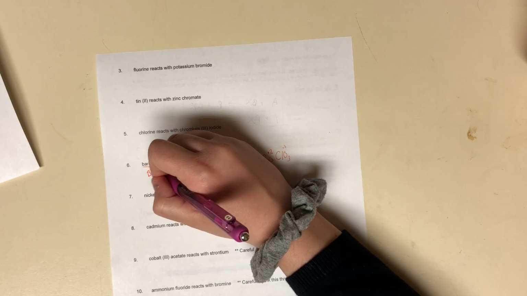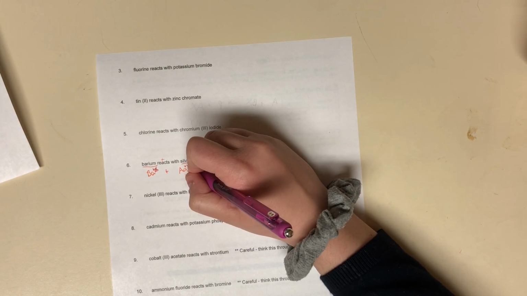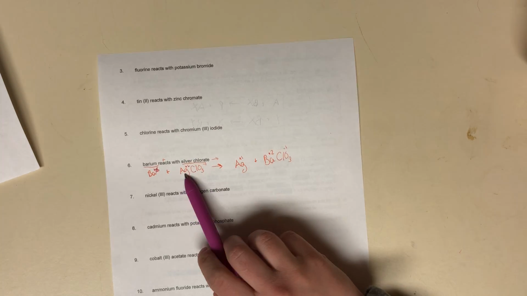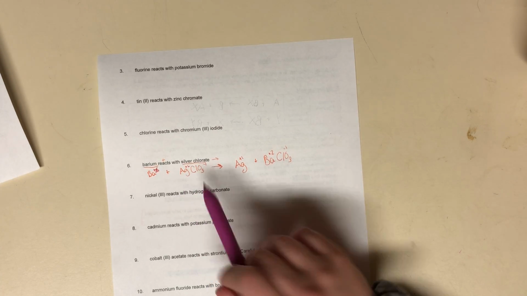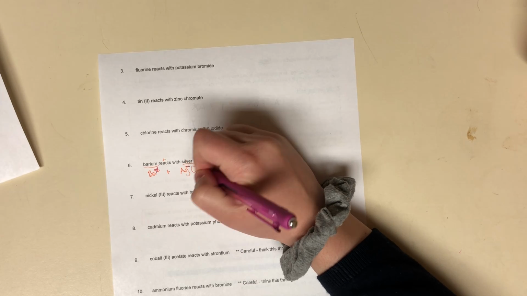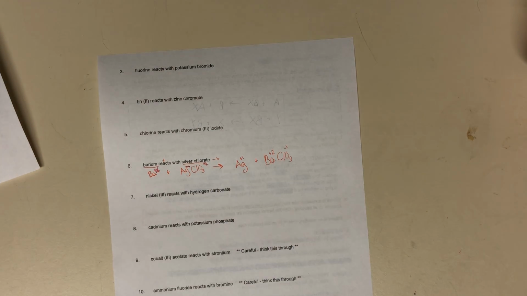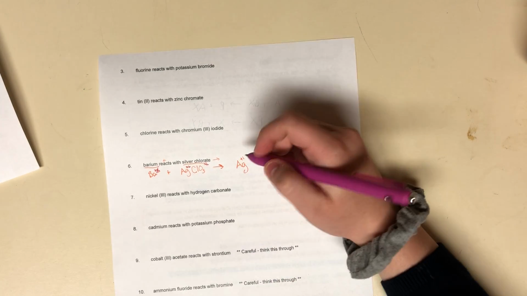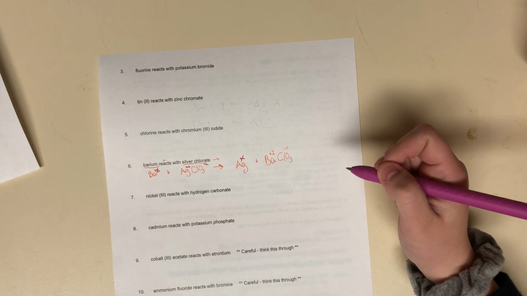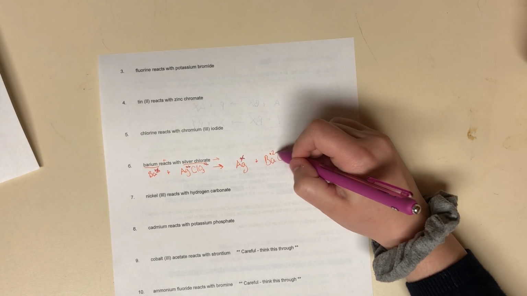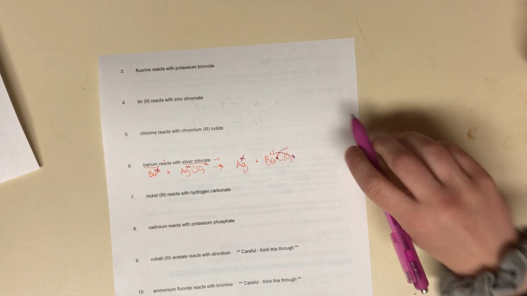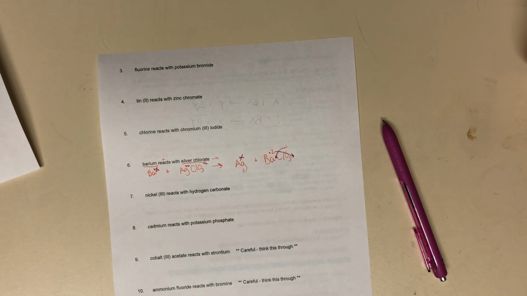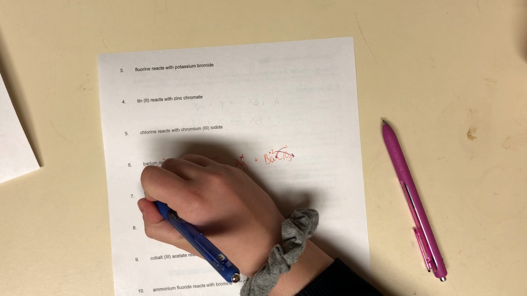So barium loses its charge, and we check, are these equal but opposite? Yes, so then these cancel out, and I don't have to do the crisscrossing. Silver, also not a diatomic element, and these are not equal but opposite, so we are going to crisscross. Okay, and now we're going to write it out. Make sure you leave room for balancing.